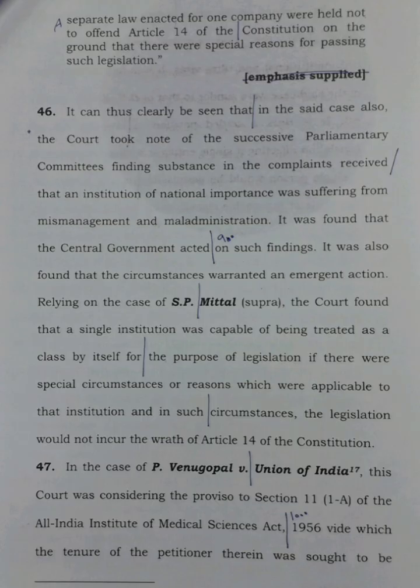A separate law enacted for one company were held not to offend Article 14 of the Constitution on the ground that there were special reasons for passing such legislation. It can thus clearly be seen that in the said case also the court took note of the successive parliamentary committees finding substance in the complaints received that an institution of national importance was suffering from mismanagement and maladministration. It was found that the central government acted on such findings. It was also found that the circumstances warranted an emergent action.